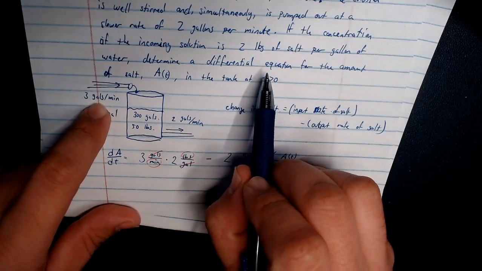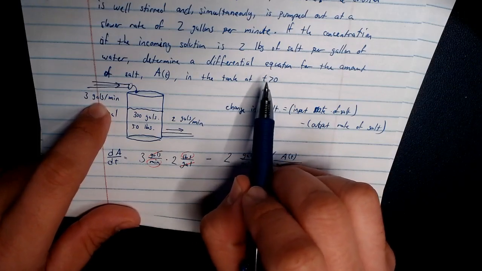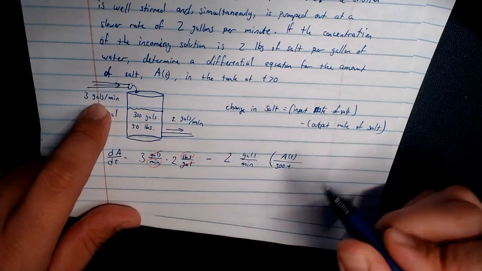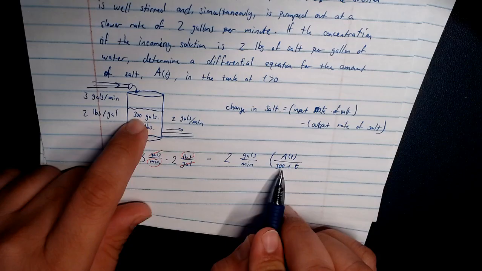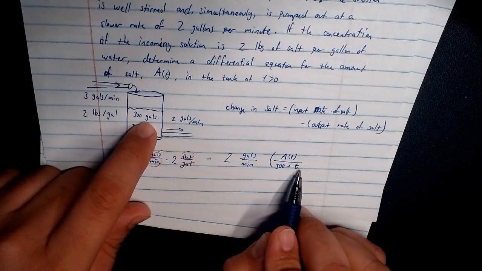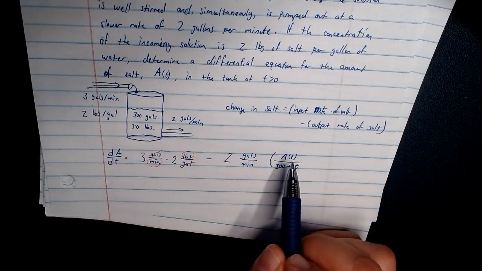If 50 minutes have passed, t is 50. If 2 minutes have passed, t is equal to 2. Okay, so I'm going to add t, because this is 300, the initial amount, plus however many minutes have passed, because I'm gaining 1 gallon per minute. And there we go. This is the concentration.